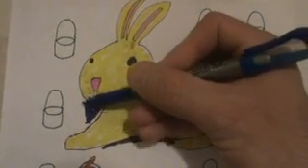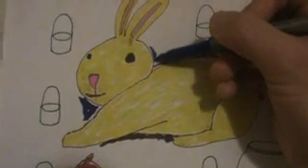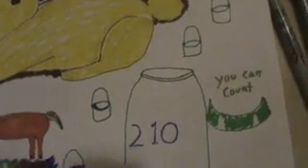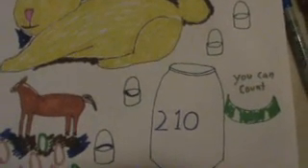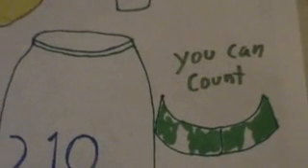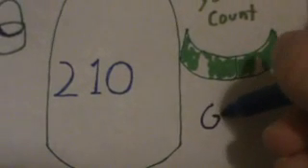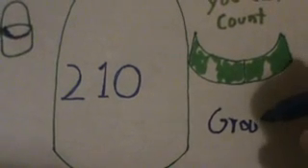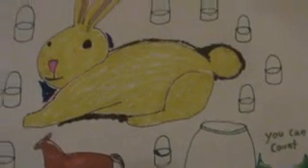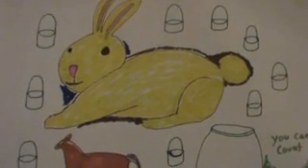Going for an Easter egg hunt, how many Easter eggs it would take is 210. You can count on it, as a group. So, chocolate count and the Easter bunny, an Easter activity.